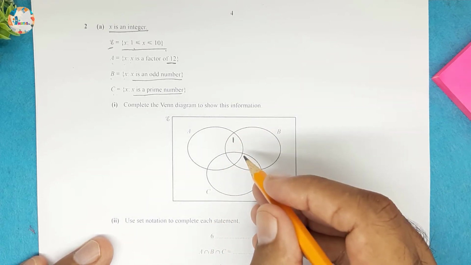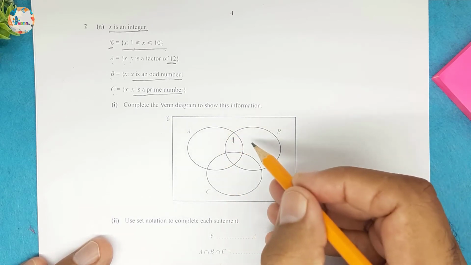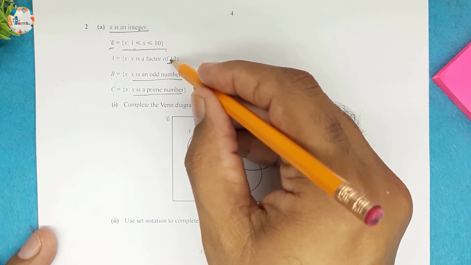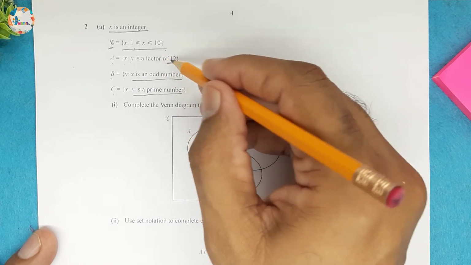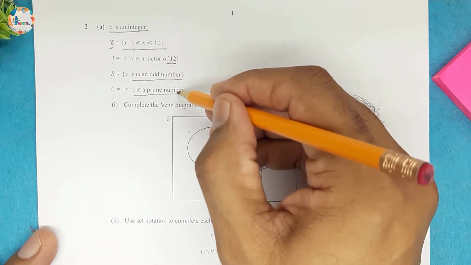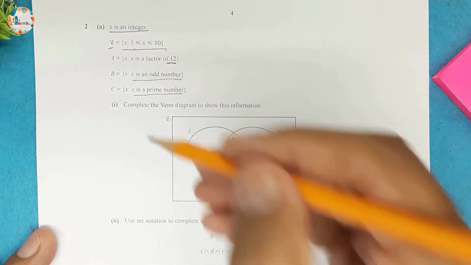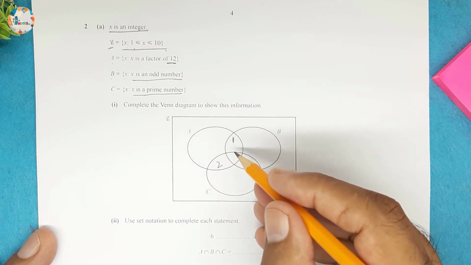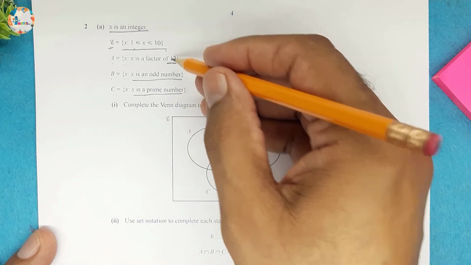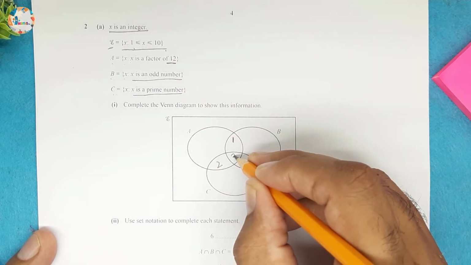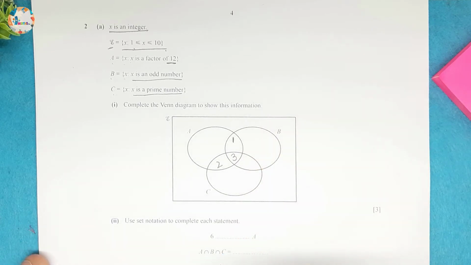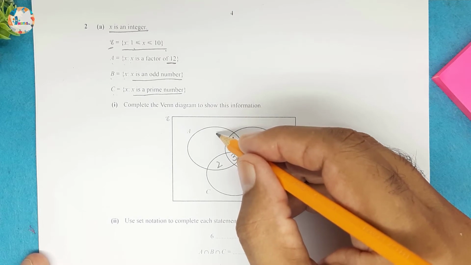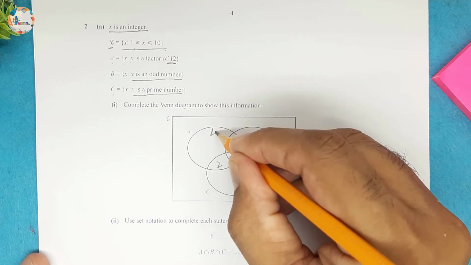And 2 is a factor of 12 and a prime number, so it will be in A and C, which will be over here. 3 is a prime number, a factor of 12 and an odd number, so it belongs to all 3 sets, so it will be over here. Then 4 is a factor of 12, so it will be in A. It's not an odd number and not a prime number, so 4 goes over here.